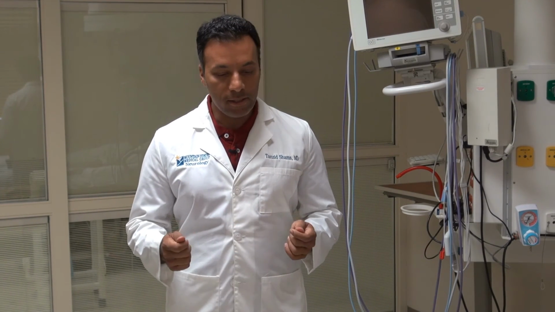Section 7 of the NIH stroke scale has to do with limb ataxia. So finger to nose and heel to shin are common tasks that we ask patients to follow during this segment. However, here are two important pieces of information to keep in mind. For instance, a patient may not be able to follow your commands during this segment of the NIH stroke scale, in which case the score for this section would be 0 or normal.